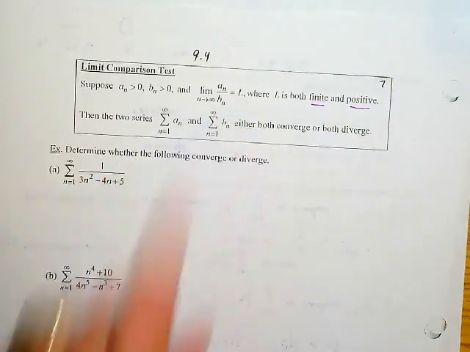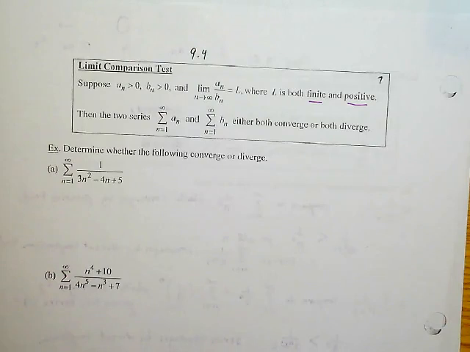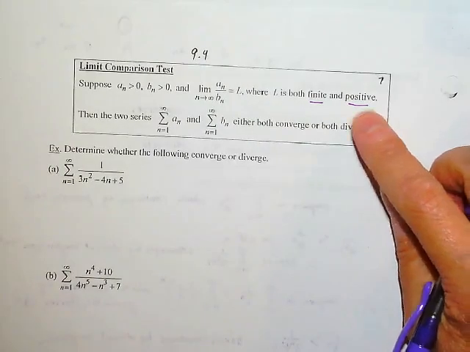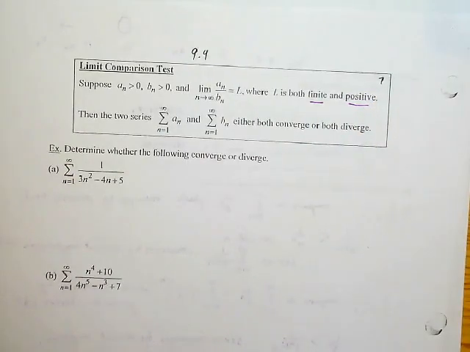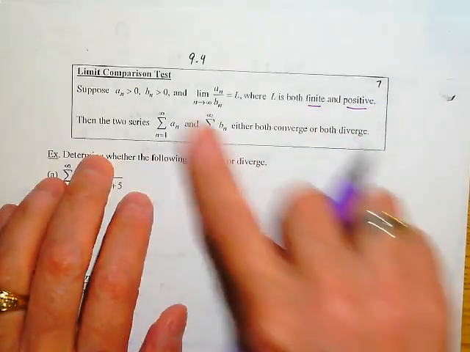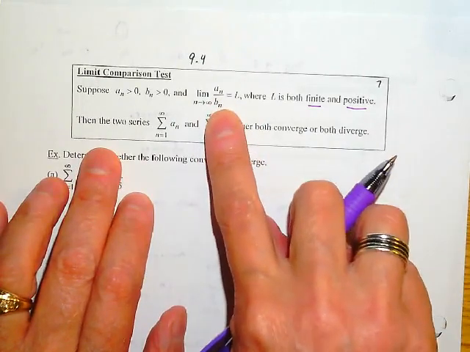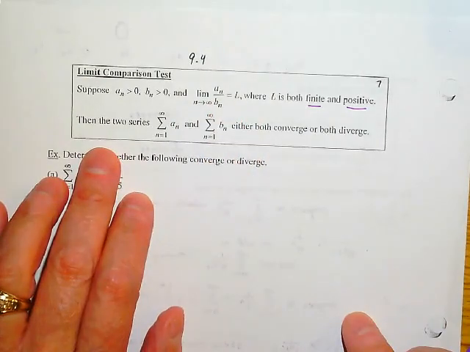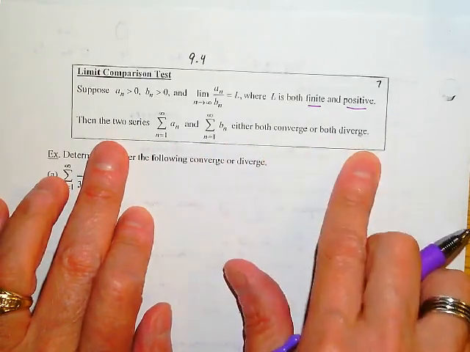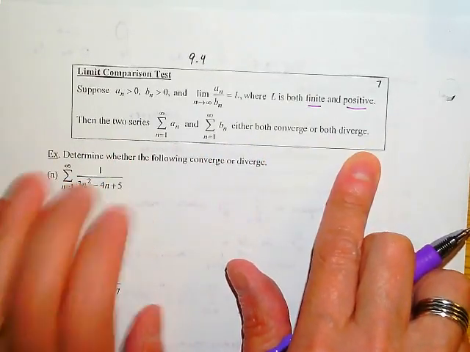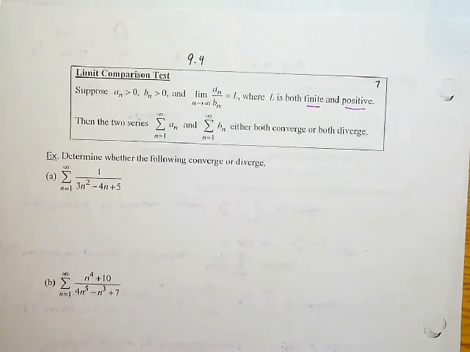Okay, so it needs to be some number L. It could be a fraction, so we'll see. I'll give you an example where it doesn't matter the order that you divide those by, the numerator or the denominator. But if it's both positive and finite, then they're going to act the same way. If you can find where some limit of some ratio there is finite and positive, then the series a sub n and b sub n are both going to either converge or both diverge. So you're comparing it to something.